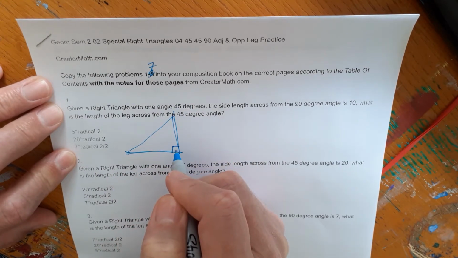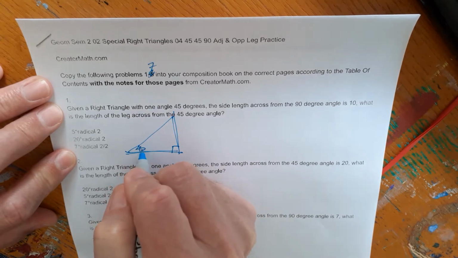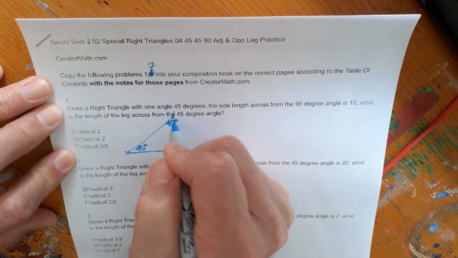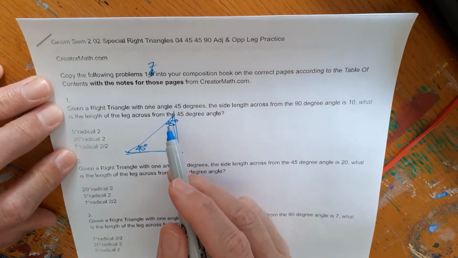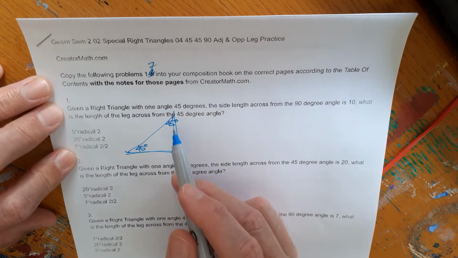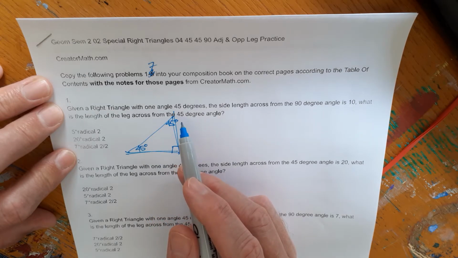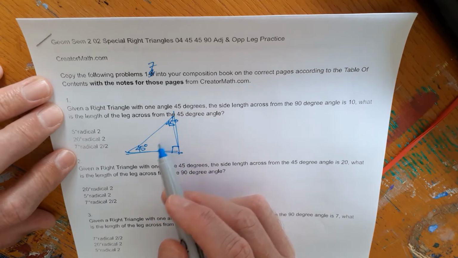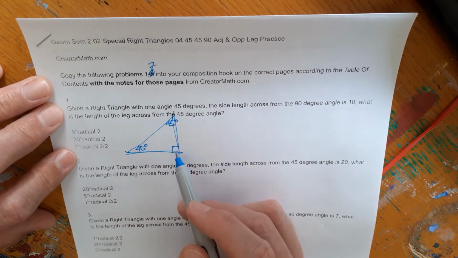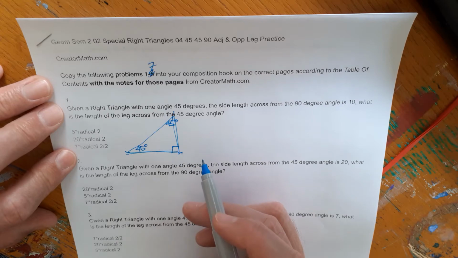I'm going to put the 90 degree in the corner here. I'm going to label this 45 degrees. If this is 45 degrees, you guys, then this is 45 degrees. Why? Because 45 and 45 is 90. 90 plus 90 would be 180, and we know the rule that the sum of the angles of a triangle has to equal 180 degrees. So hence a 45, 45, 90, that's why it's called this, 45, 45, 90 triangle becomes one of the special rights.